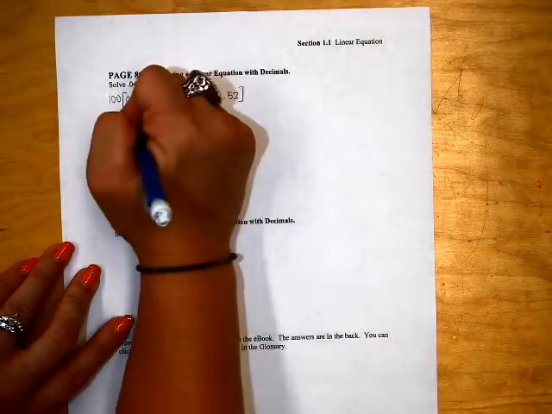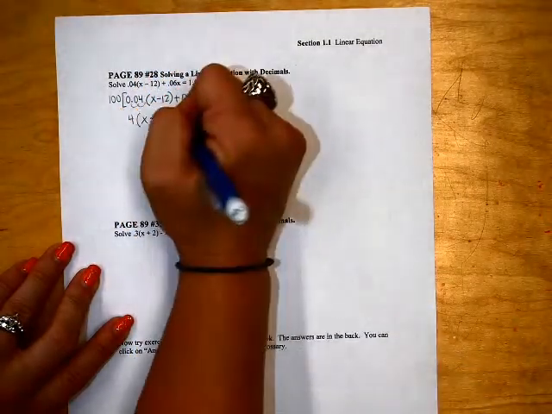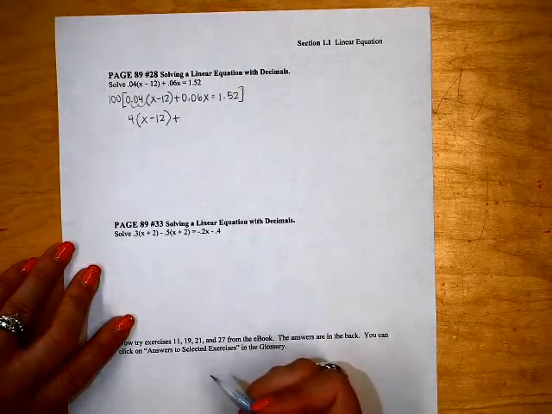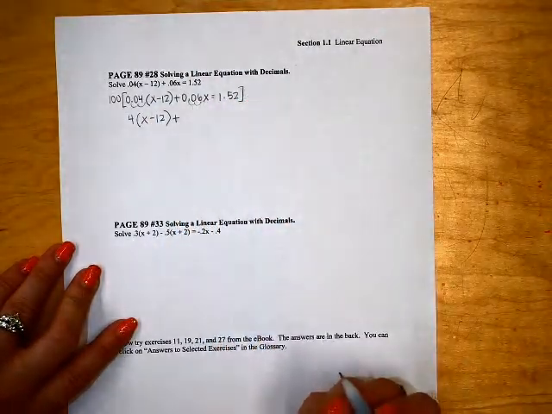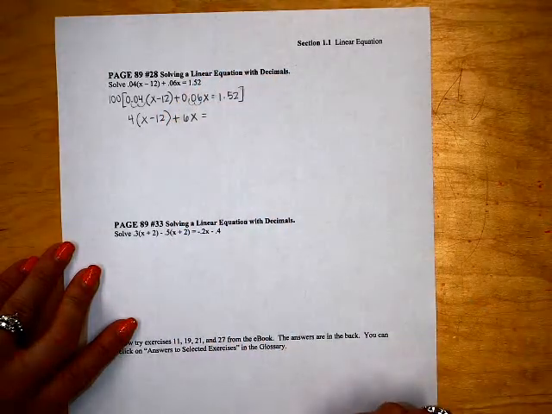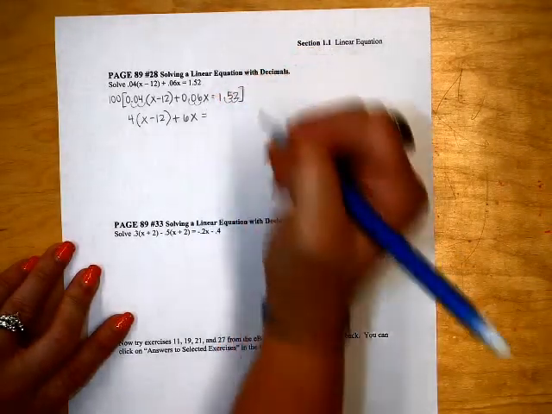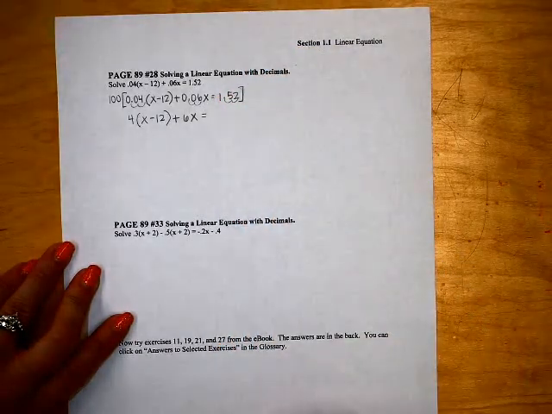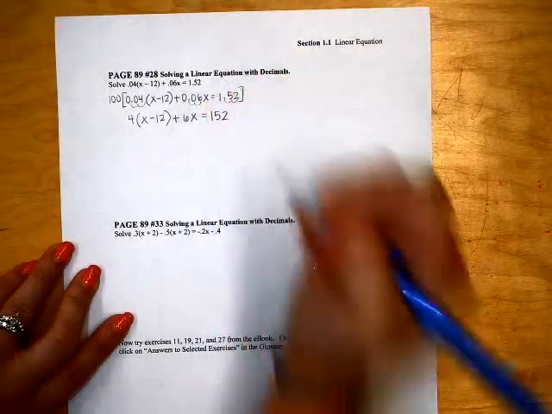So that makes this 4 times x minus 12. Plus, when you multiply 100 times 0.06, that moves that decimal 2 places to the right as well, giving us 6x. And when we multiply 100 times 1.52, that moves our decimal 2 places again, and that makes that 152.